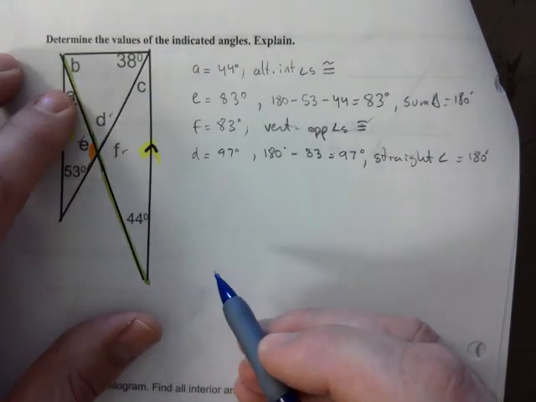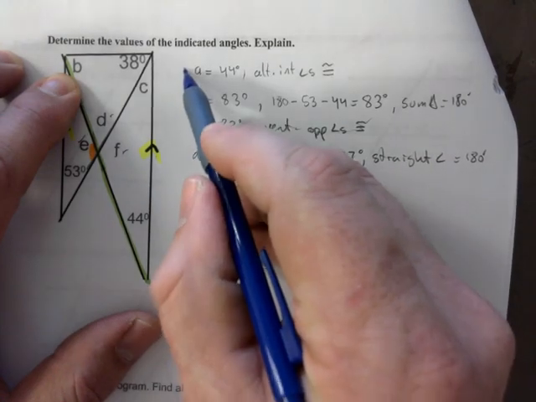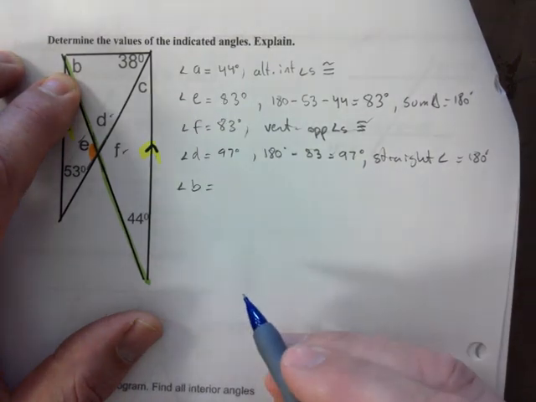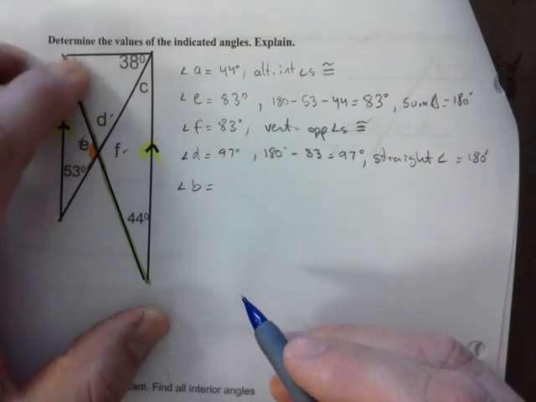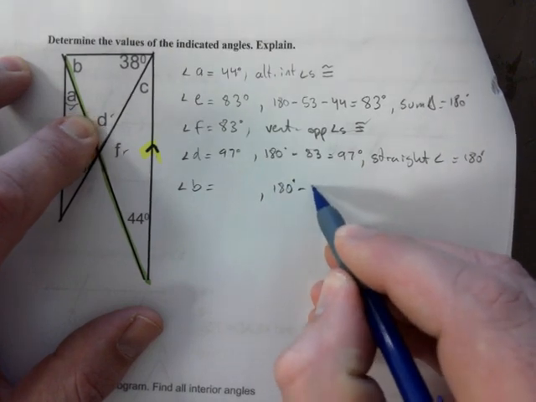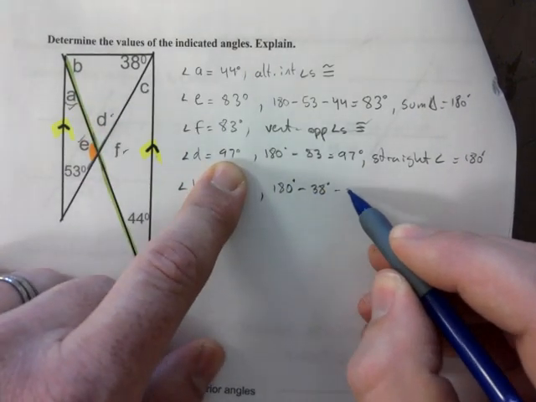I'm going to go with B now. Angle B. Technically, they should all have an angle symbol in front of them. There we go. Angle B, I see a triangle here as well. So you can go 180 minus 38 minus D, which we already know is 97.